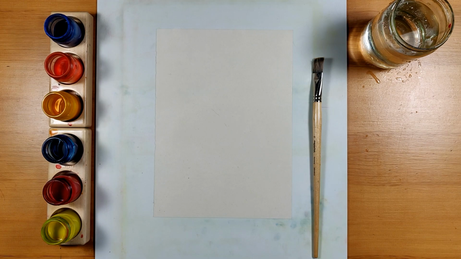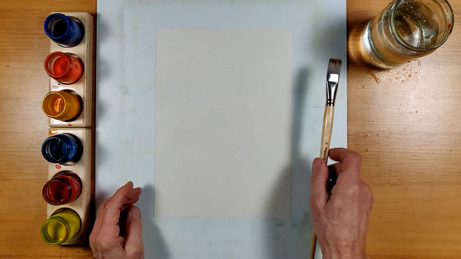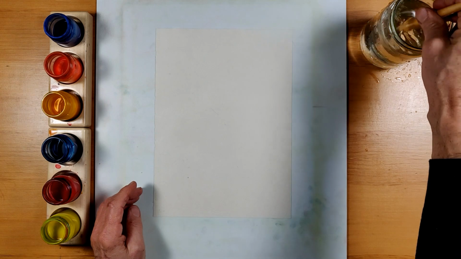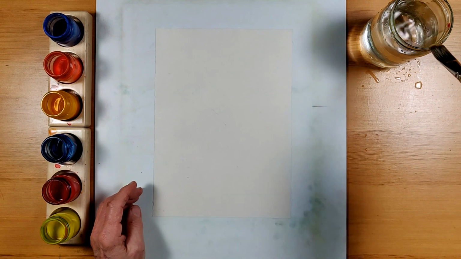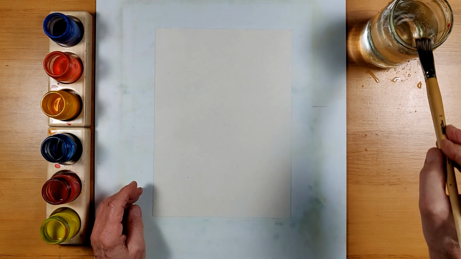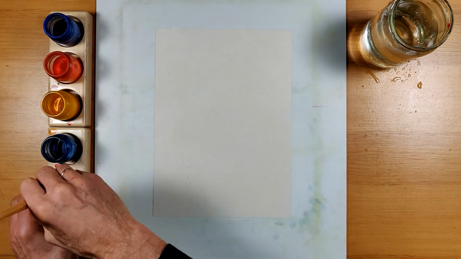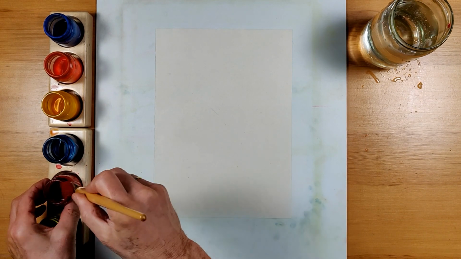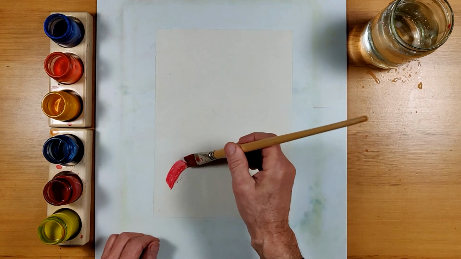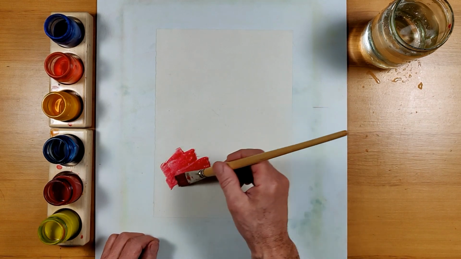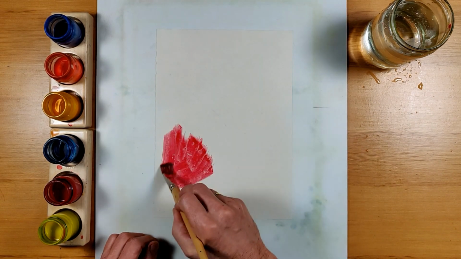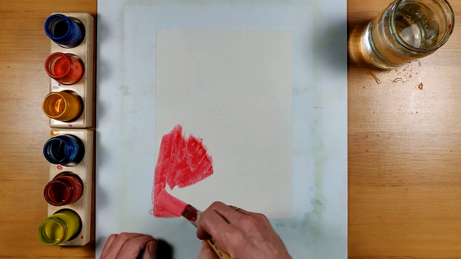The second painting is the sunflower, a yellow in a green. And we just start step 1 with warmth, with the carmine red. Covering the whole page.